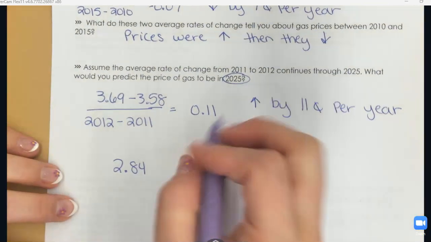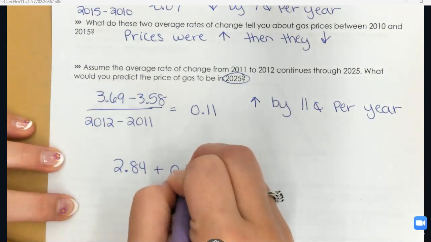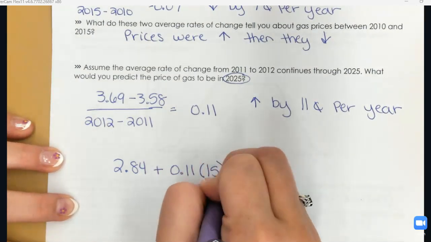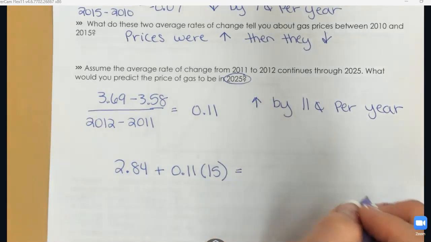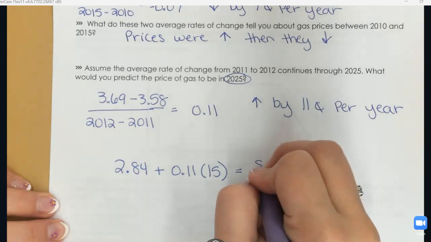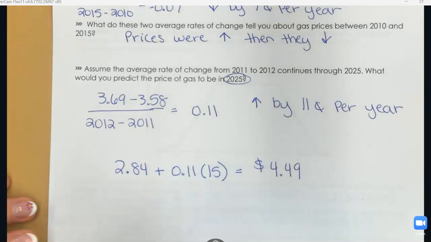Well, that is 15. So I'm going to be increasing by 11 cents every year for 15 years. And this is where we will get our calculation. And again, rounding to 2 decimal places because we're talking about money, that is going to be about $4.49 per gallon. That is our predicted value, and it would be different if we used a different rate of change to make that prediction.